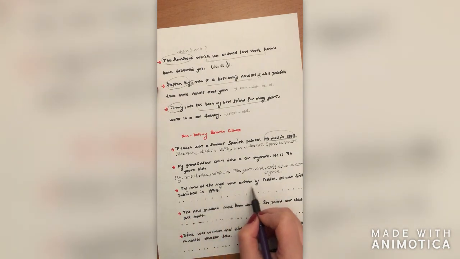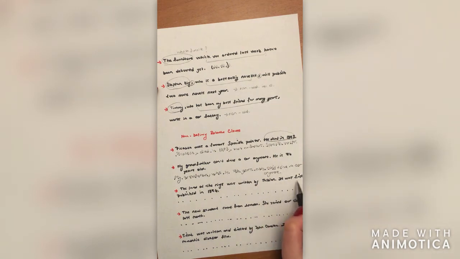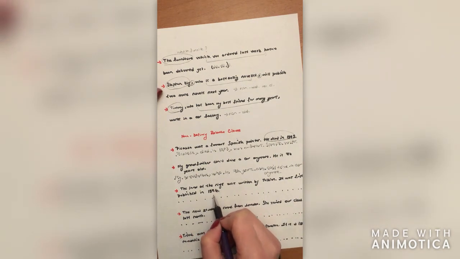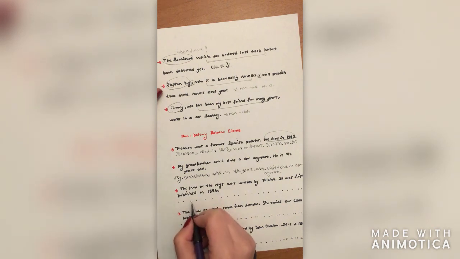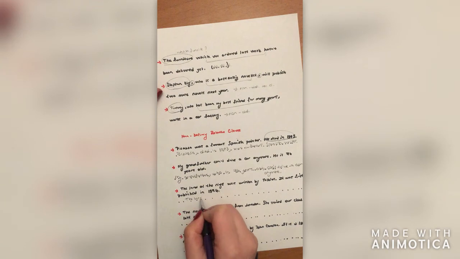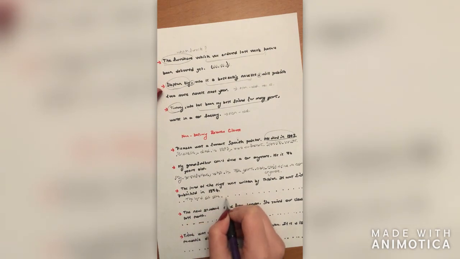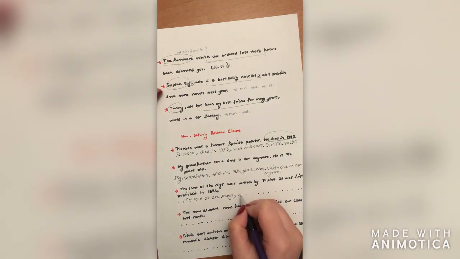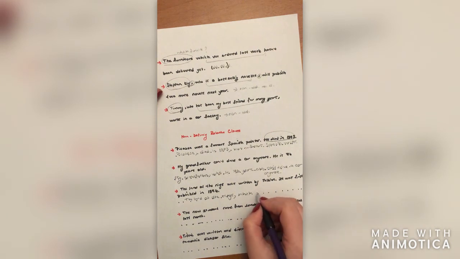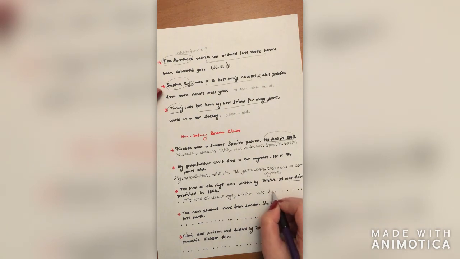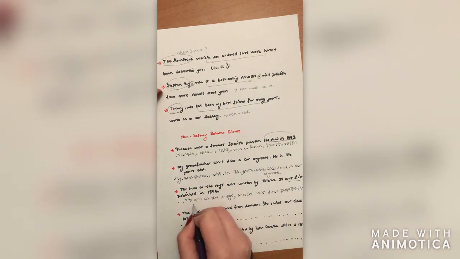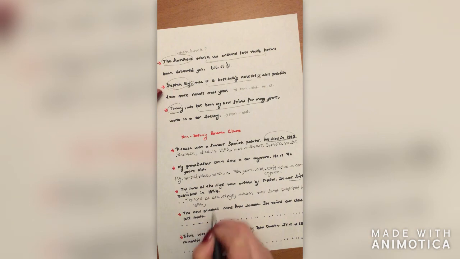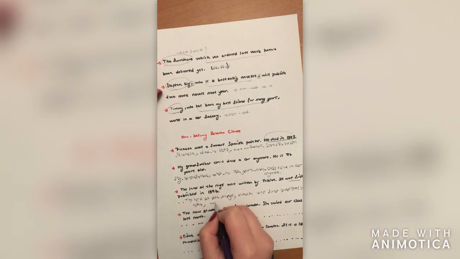The Lord of the Rings was written by Tolkien. It was first published in 1954. Okay, The Lord of the Rings, I talk about the book, so I use which. Okay, it's an object. Which was first published in 1954, and use comma, was written by Tolkien. The extra information is which was first published in 1954.